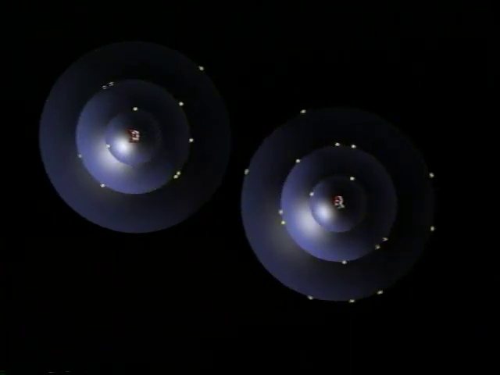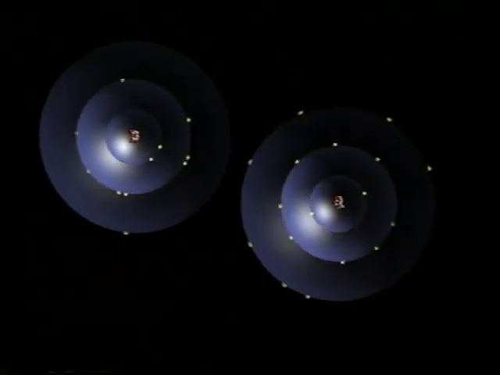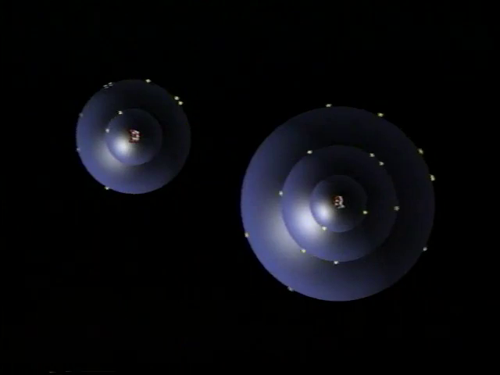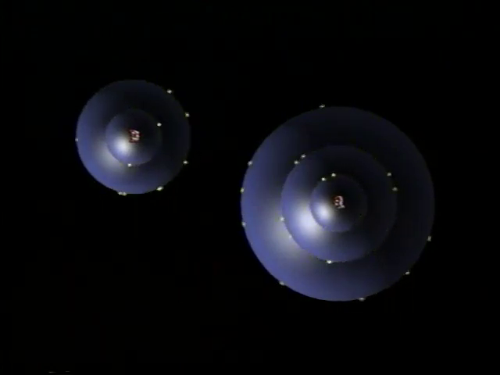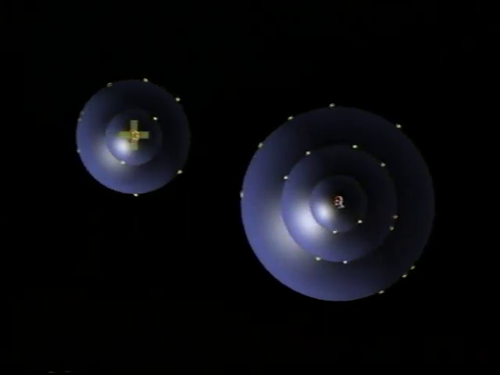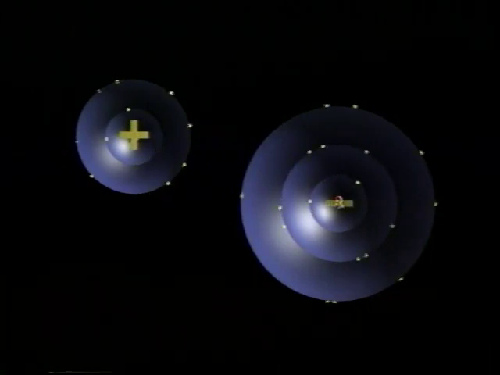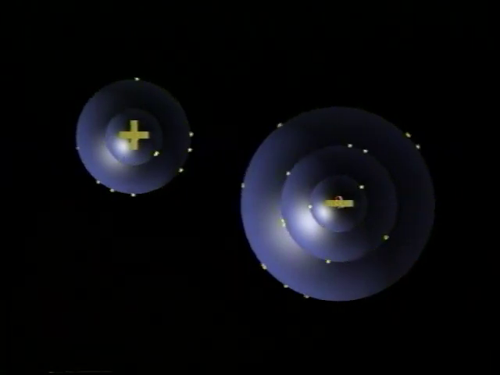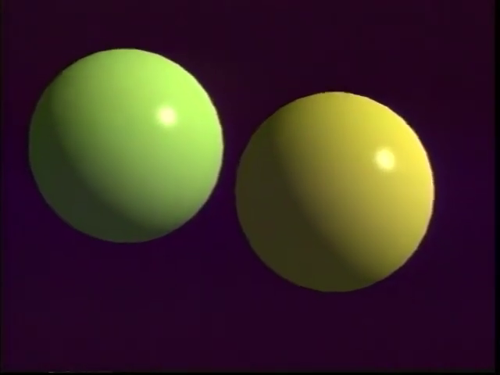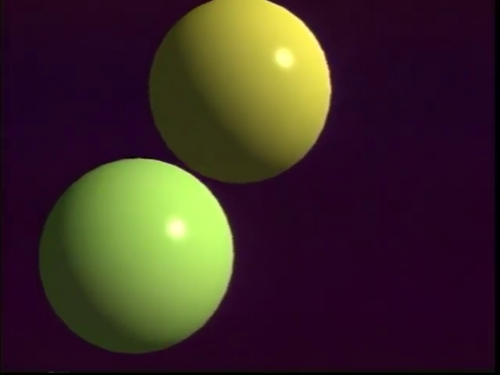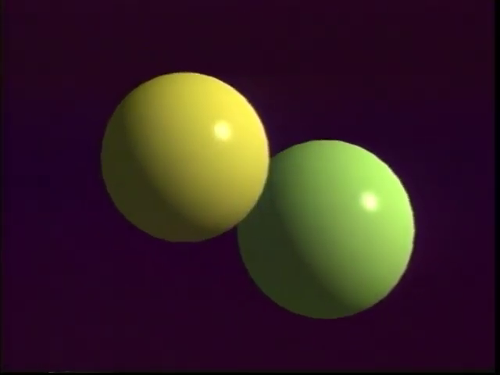The transfer of this negatively charged particle leaves both atoms with complete outer shells. But it gives the sodium a net positive charge and the chloride a net negative charge. These oppositely charged atoms, called ions, attract each other, forming what scientists call an ionic bond.